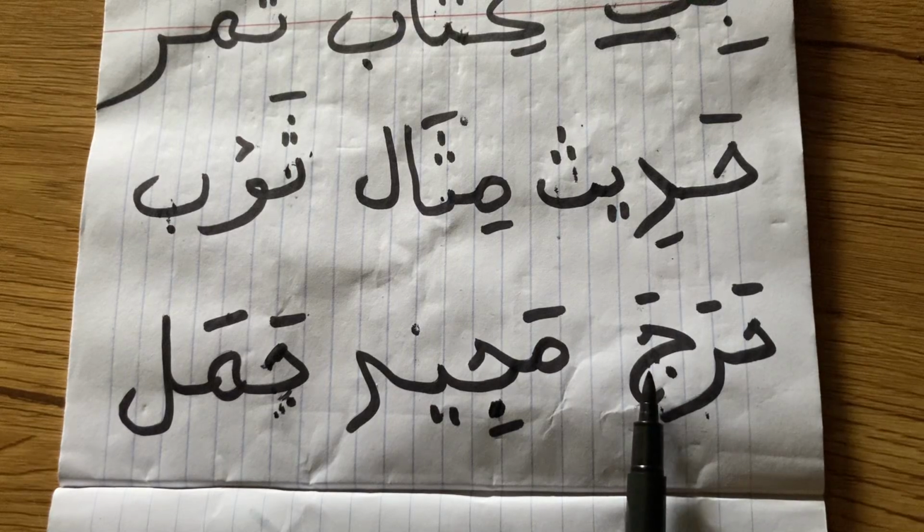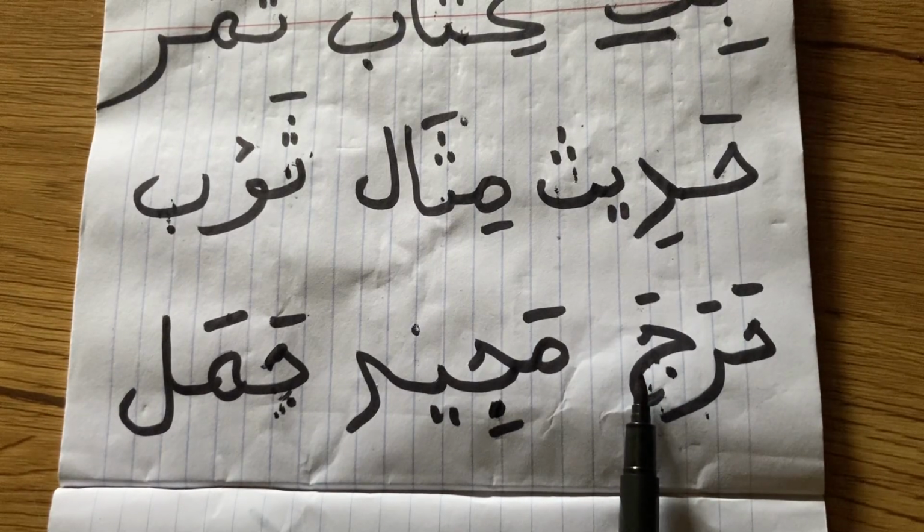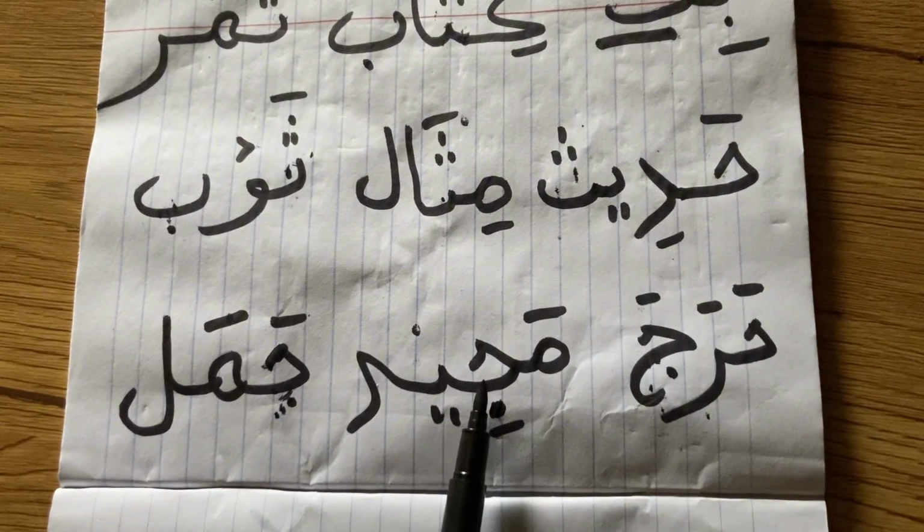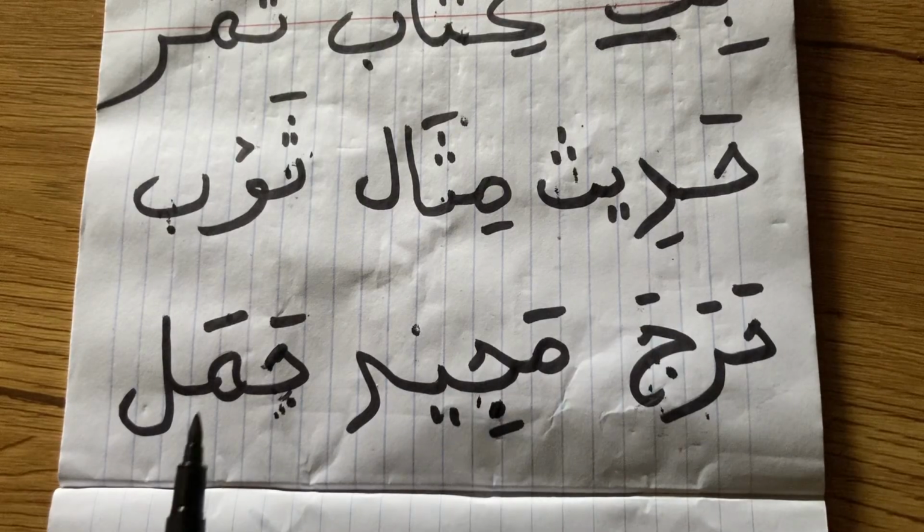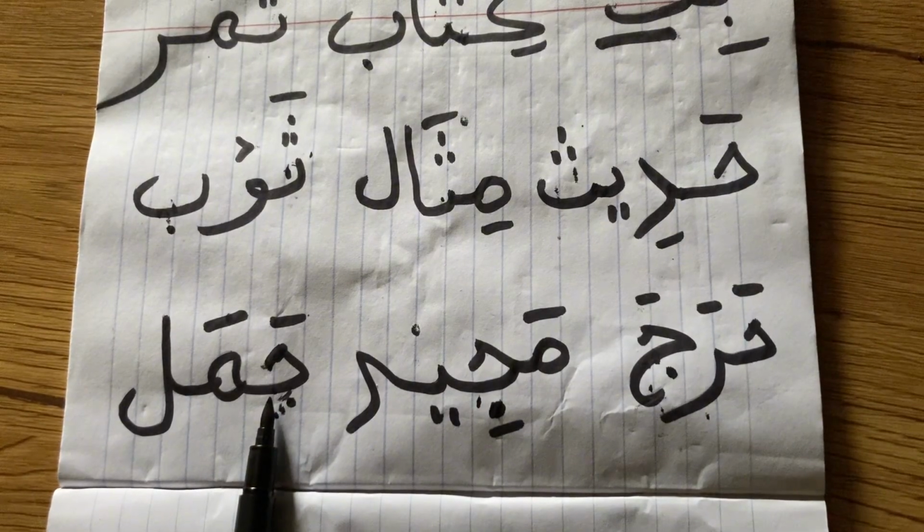You can only find this type of letter at the end of a word, and this one at the center of a word, and this one at the beginning of a word.